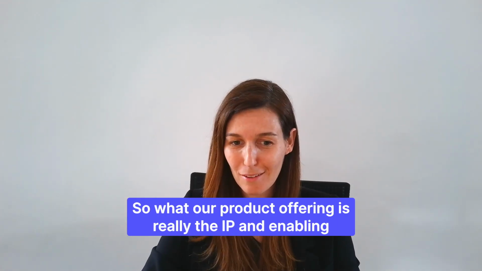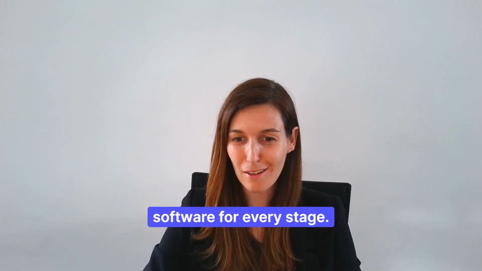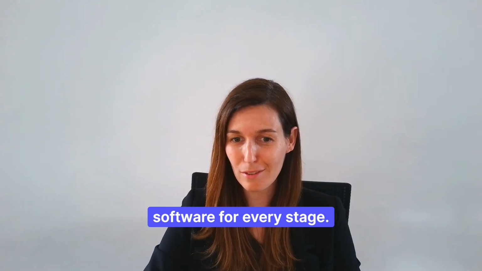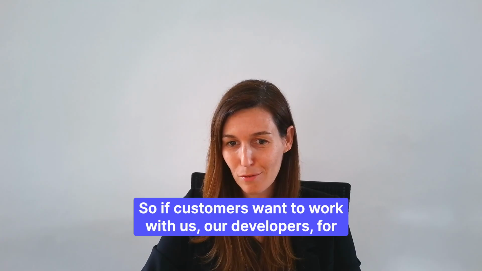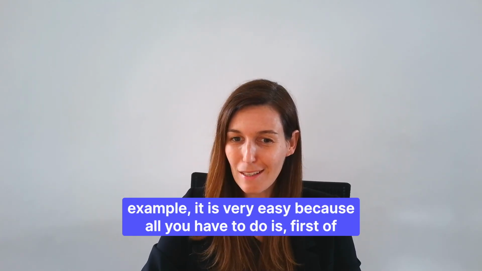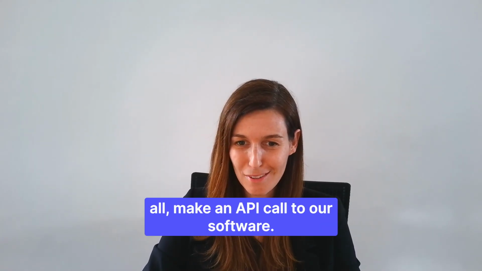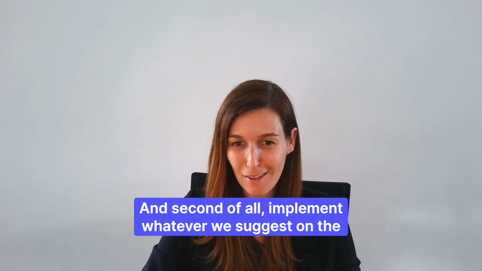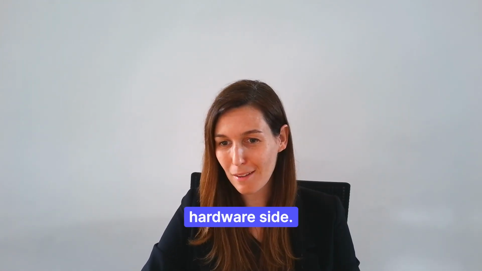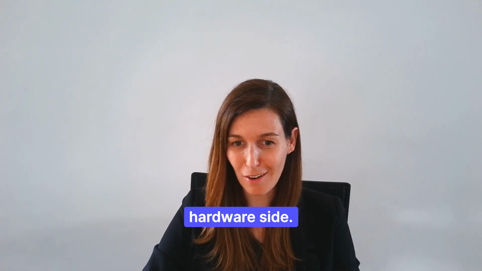Our product offering is really the IP and the enabling software for every stage. If customers, hardware developers for example, want to work with us, it is very easy, because all you have to do is first make an API call to our software, and second implement whatever we suggest on the hardware side.